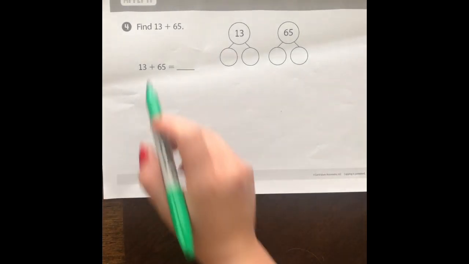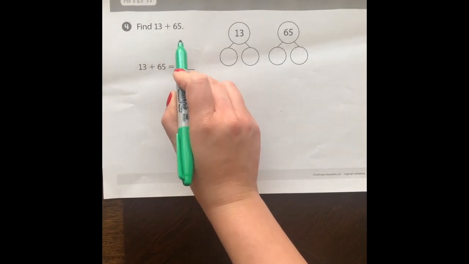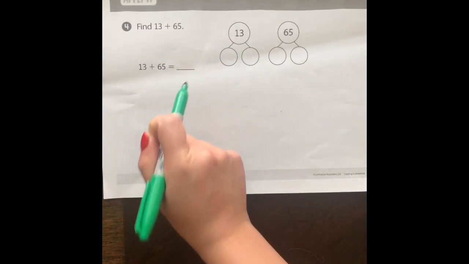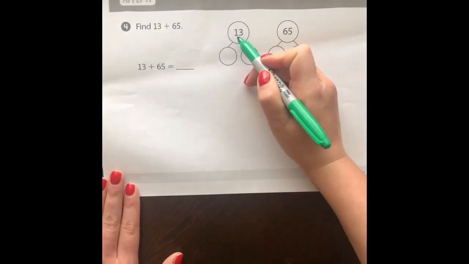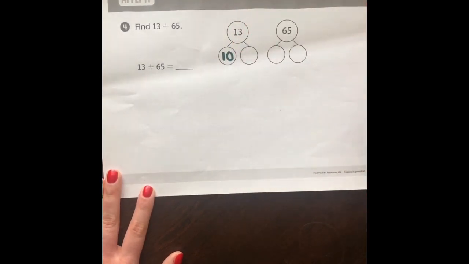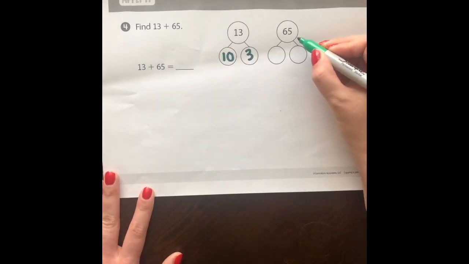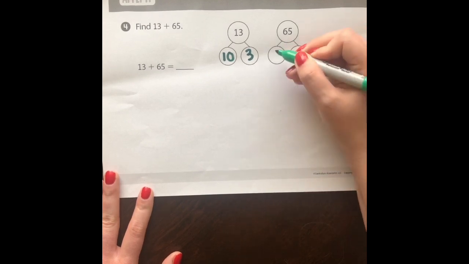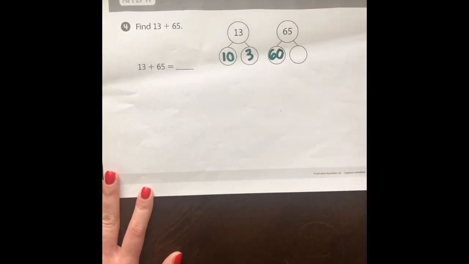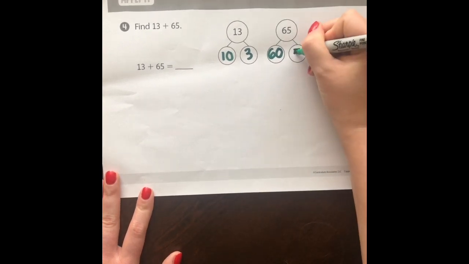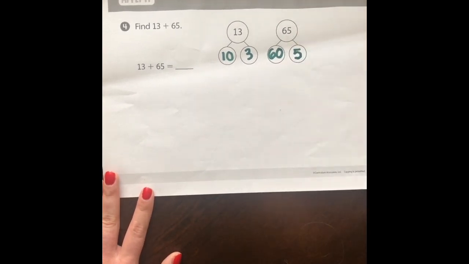For number 4, we're going to go ahead and practice using our number bonds again like we did yesterday. Our problem reads, find 13 plus 65, or 13 plus 65 equals. So we have some number bonds set up here, and what we know about the number 13 is that it has 1 ten, which is 10, and it has 3 ones because there's a 3 in the ones place, so we're going to write that here. And when we look at 65, we know that 65 has 6 tens, or the number 60. And it also has 5 ones, because there's a 5 in the ones place.